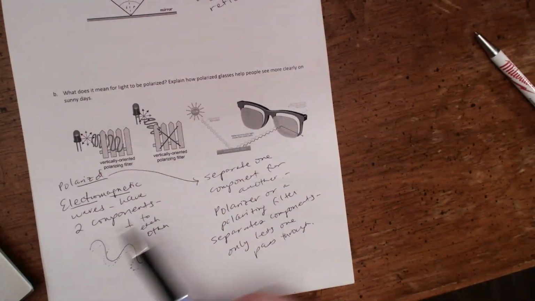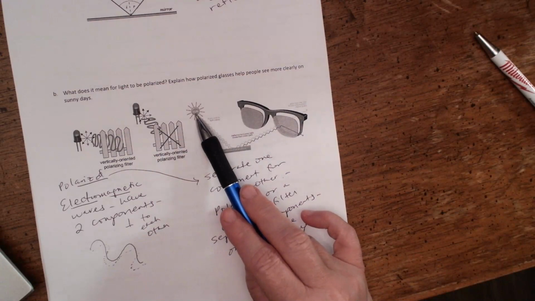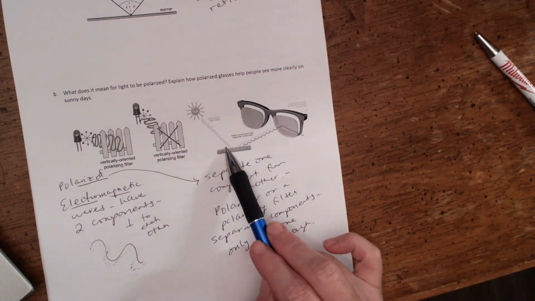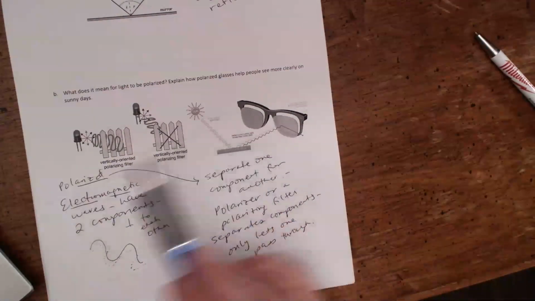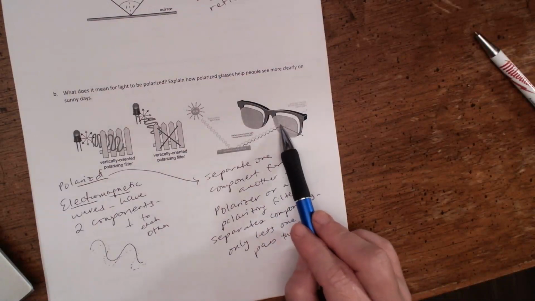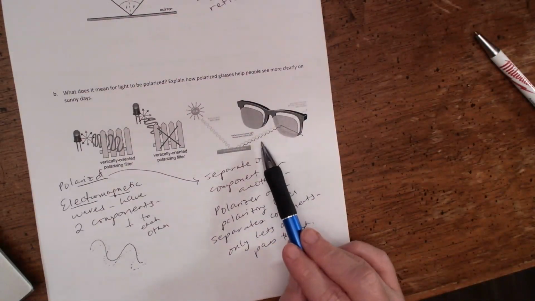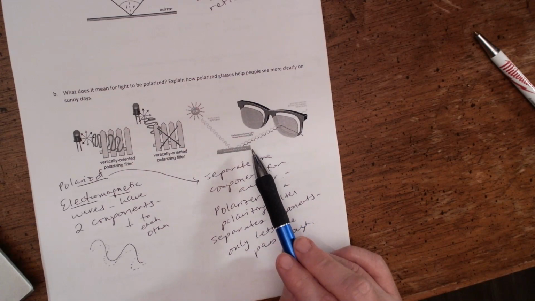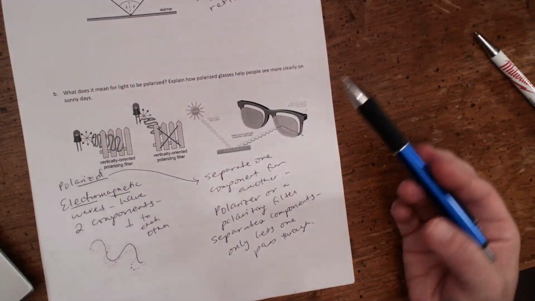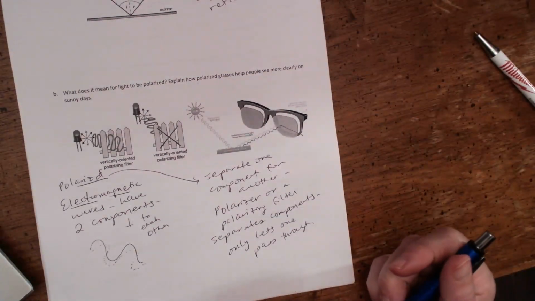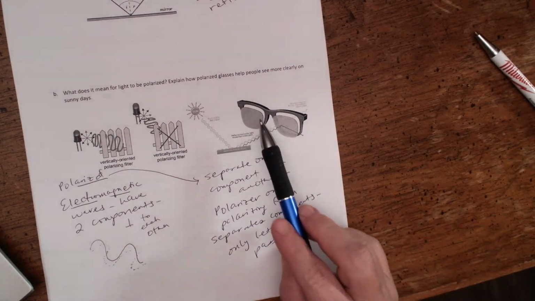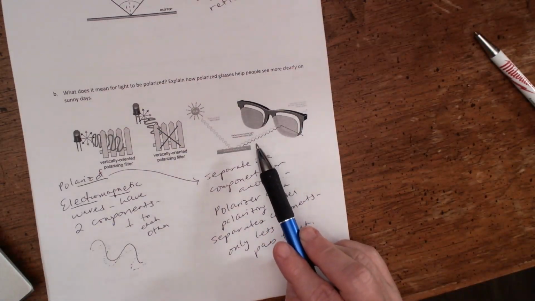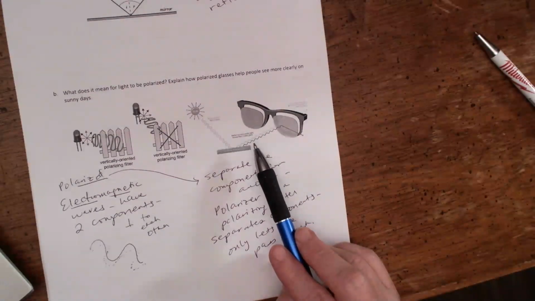Okay, so with sunglasses, you've got all this light coming in from the sun, and it's got an up and down component and a side to side component. Sunglasses are going to block one of those two components. So they make it easier for you to see on a sunny day because they're blocking out one of the components of light.